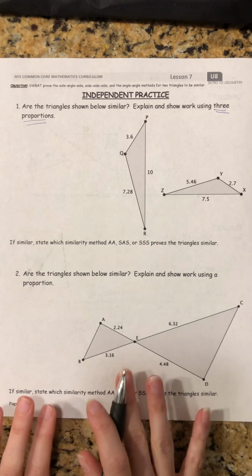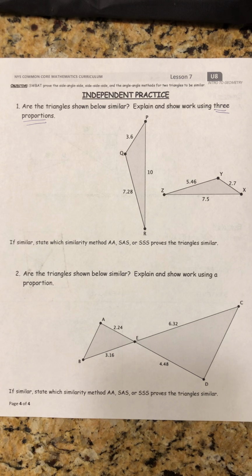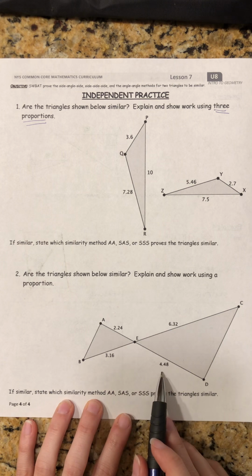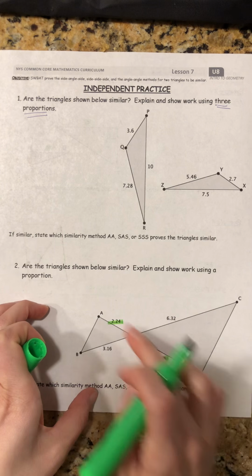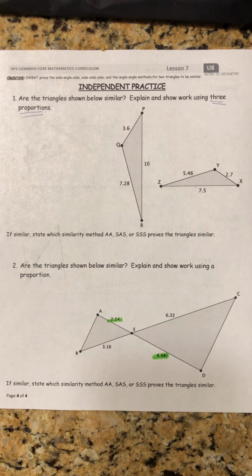And the same thing with number 2, be really careful. They want us to see if they're similar by setting up just 1 proportion. And then I would just make sure that you're looking at what's going to be corresponding. I'll help you out a little bit with number 2. So the 2.24 has to correspond, since this is the lower of the 2 numbers in the first triangle, it's going to correspond with the lower of the 2 numbers in the other triangle. So therefore they're looking like this.